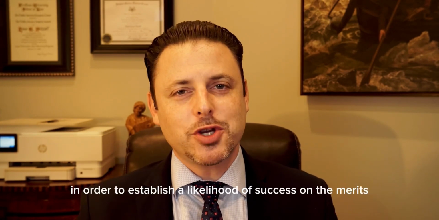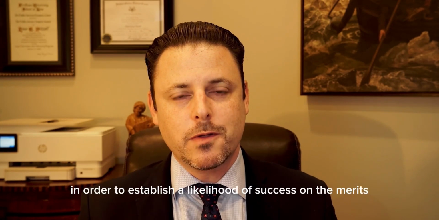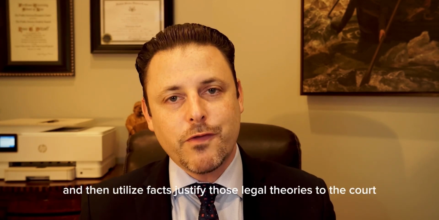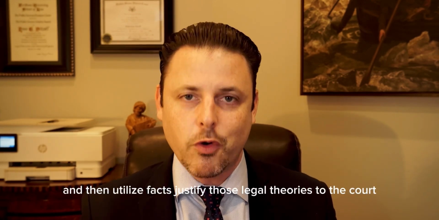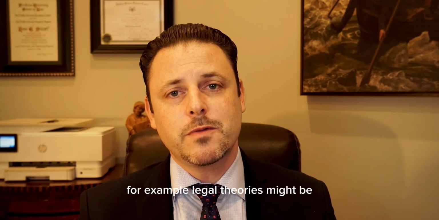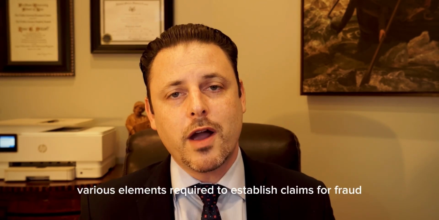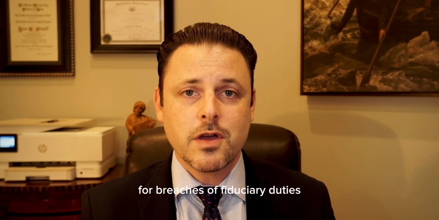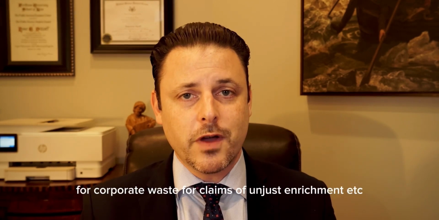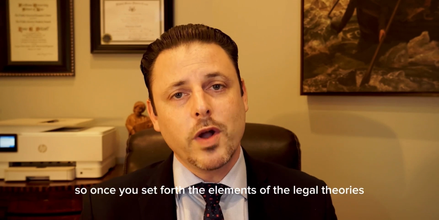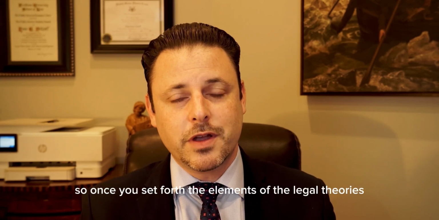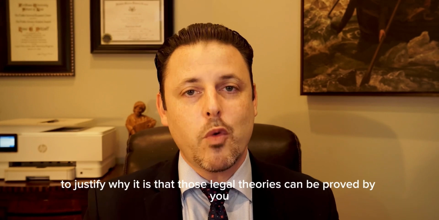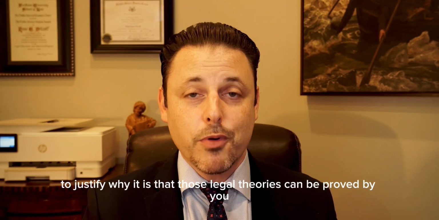In order to establish a likelihood of success on the merits, the plaintiff is going to have to show legal theories and then utilize facts to justify those legal theories to the court. For example, legal theories might be various elements required to establish claims for fraud, for breaches of fiduciary duties, for corporate waste, for claims of unjust enrichment, etc. So once you set forth the elements of the legal theories you're trying to prove, you then need to tie in the facts to justify why it is that those legal theories can be proved by you.